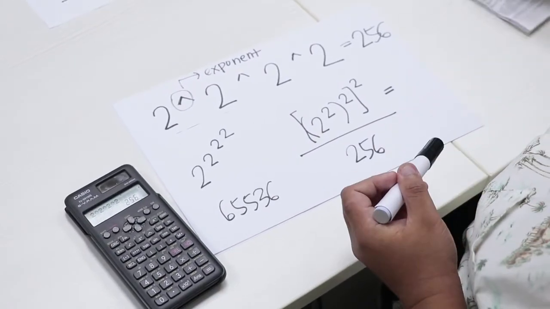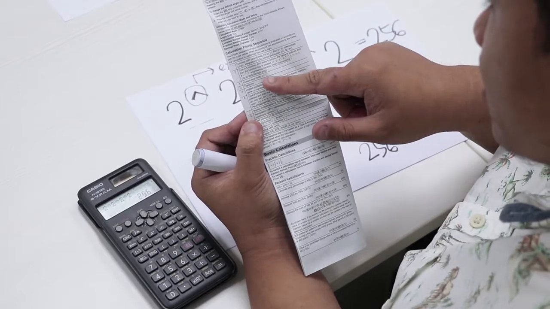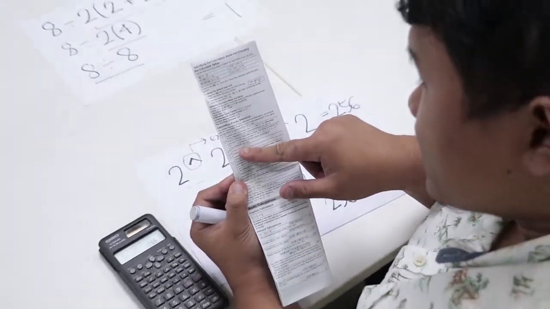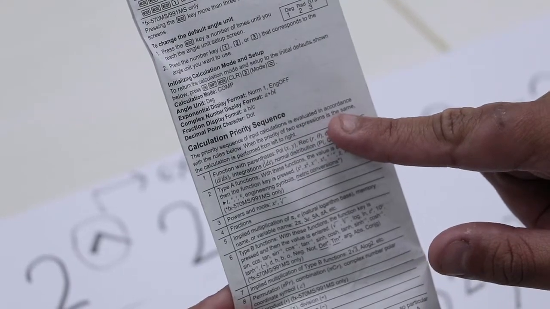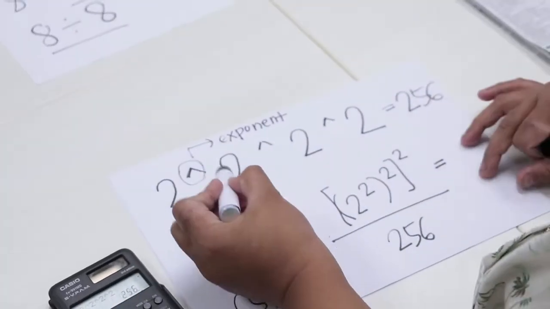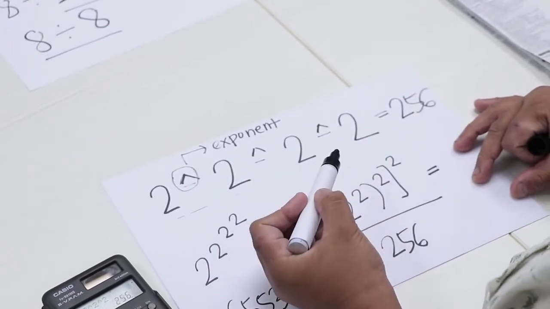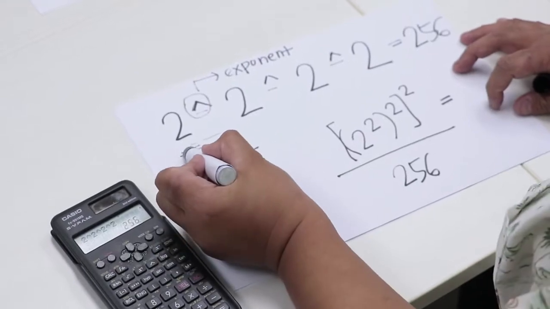Yun yung because, kung babalik ulit tayo sa calculation priority sequence niya, no? So, powers is this one, okay? Nasa rank 3 siya dito, no? And, sabi sa note niya, when the priority of two expressions is the same, the calculation is performed from left to right. Yan, kailangan natin tandaan yan. Meaning, because pare-parehas na exponents yan, no? Casio evaluates from the leftmost portion, going to the right.